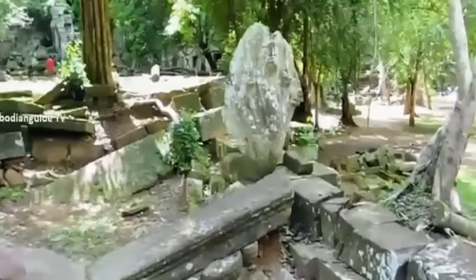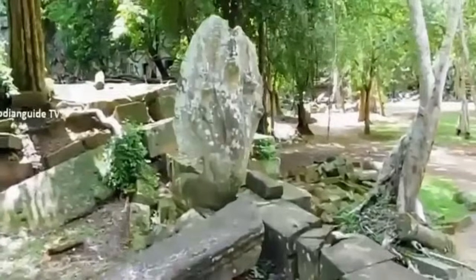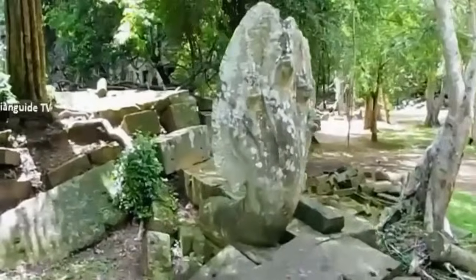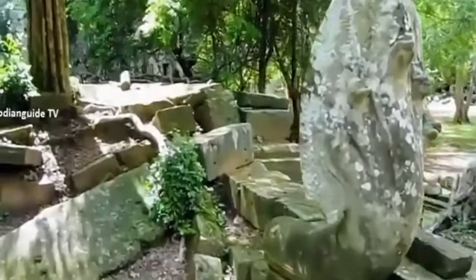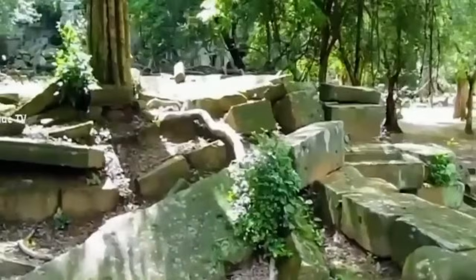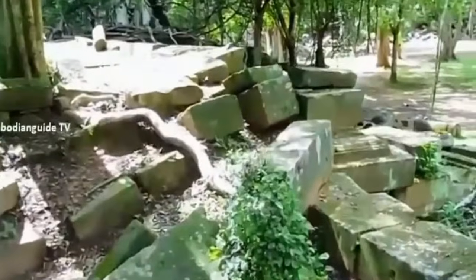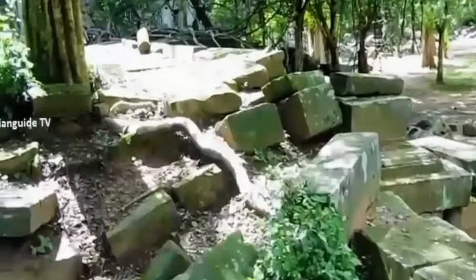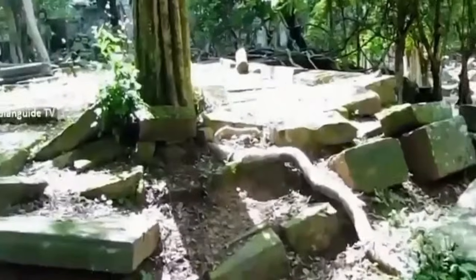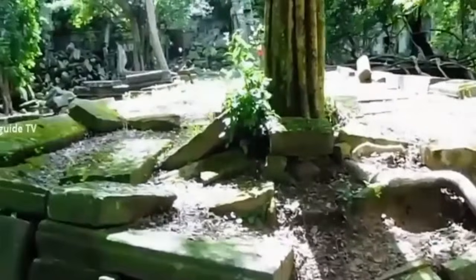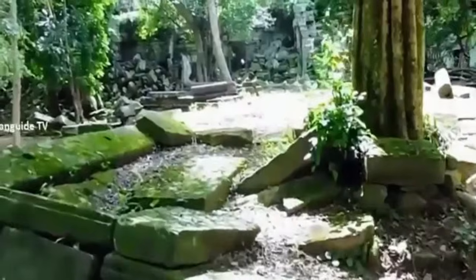The main sanctuary at Beng Mealea Temple is mostly collapsed and obscured by rubble and encroaching jungle vegetation. Unlike the restored outer causeway, the inner sections of the temple remain largely in their ruinous state. Path to the main sanctuary.